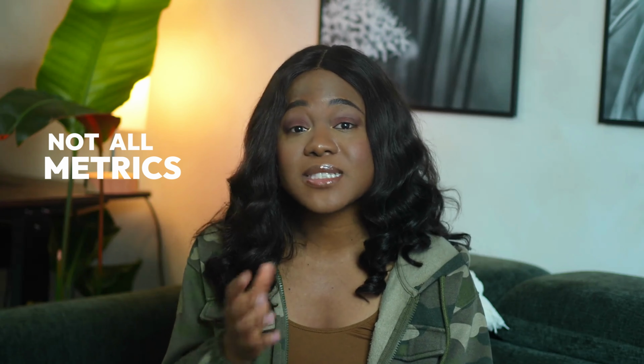Once you see how powerful KPIs can be, the next question becomes, which ones should I actually focus on? The truth is that not all metrics matter equally. If you try to measure everything, you'll end up overwhelmed and distracted. But if you choose the right few, then they will act like a compass, pointing you towards what truly drives value. Let me paint a quick picture.